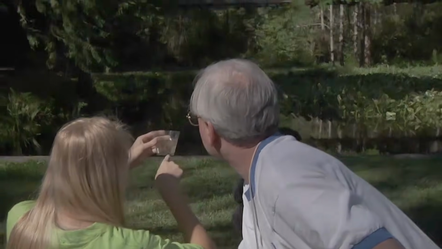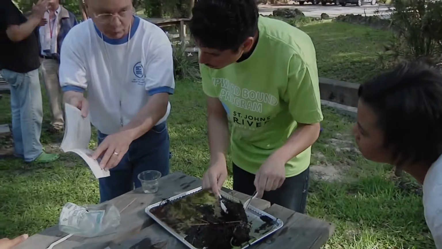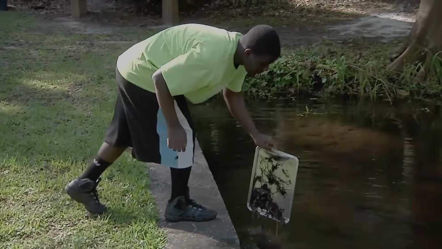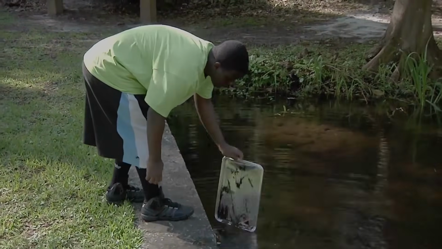It can be fun for students to work together to discover new creatures and identify them. When you have completed your look at the world of macros, be sure to return the creatures to their home.